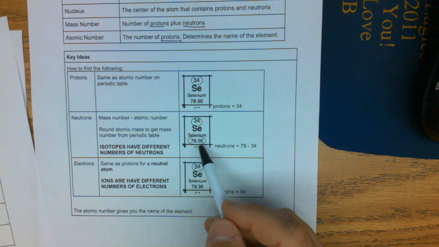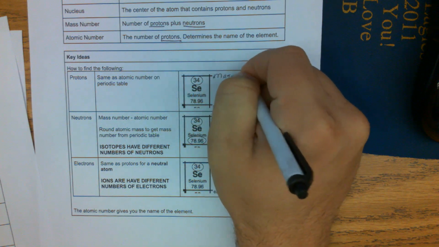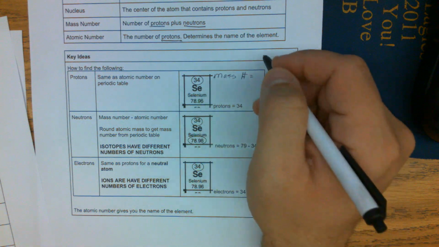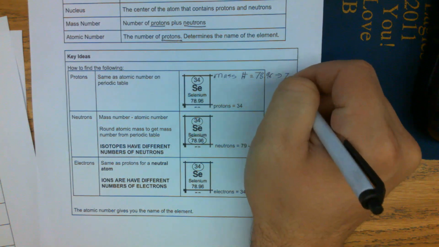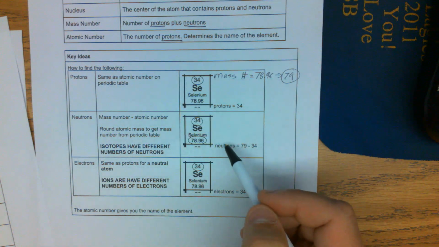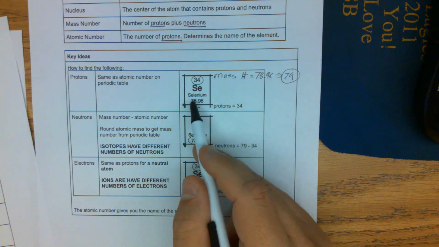So we can say that for this one here, our mass number is going to be equal to the number on the bottom. So 78.96 is going to round to 79. Our atomic number is going to be given up top.